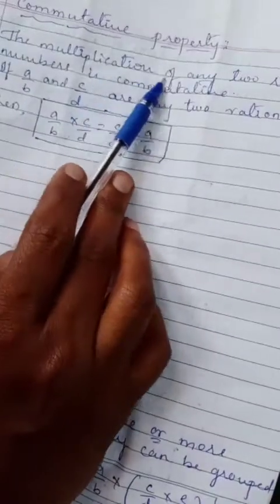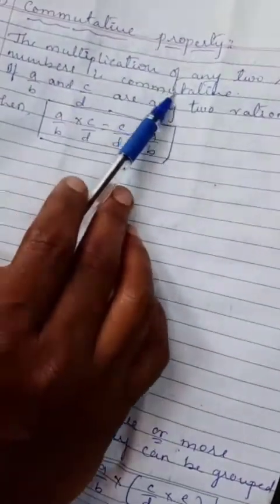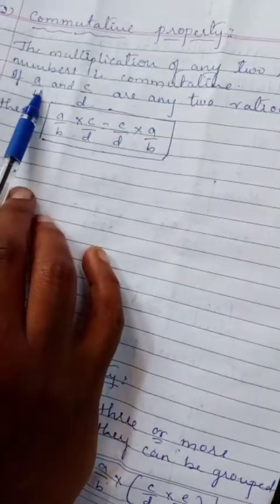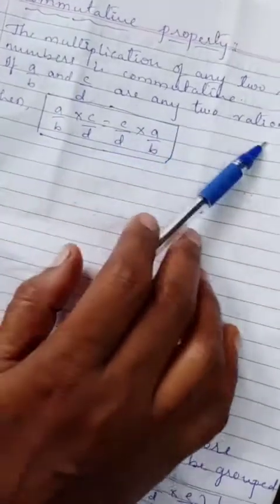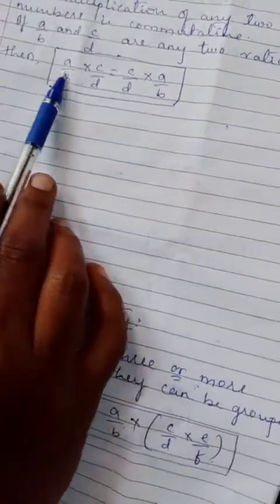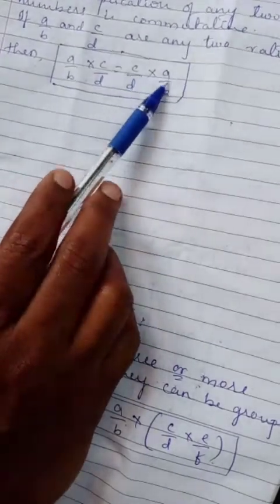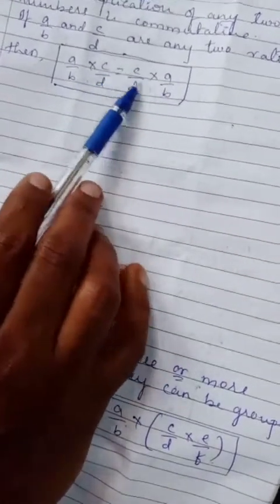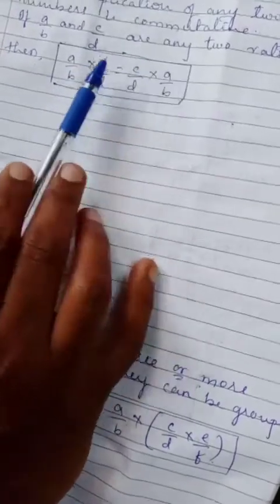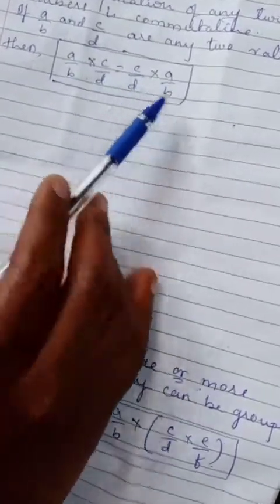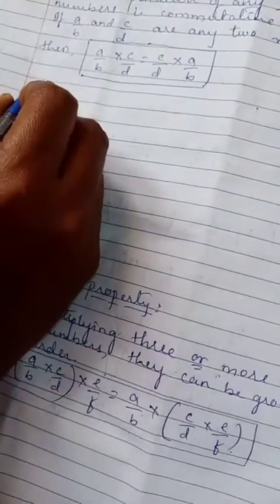The next property is the commutative property. The multiplication of any two rational numbers is commutative. If a by b and c by d are any two rational numbers, then a by b into c by d is equal to c by d into a by b. You can write it in any order. See, a by b you can write here, c by d also, you can write in any order. So I'll take one example.